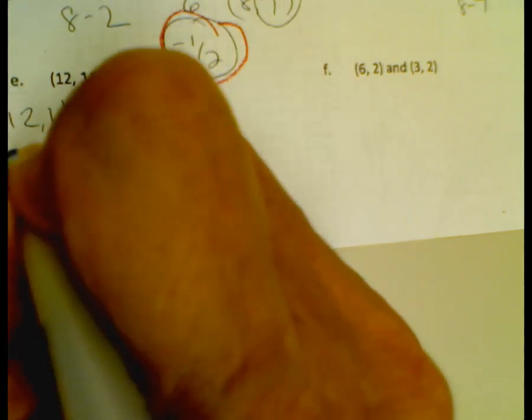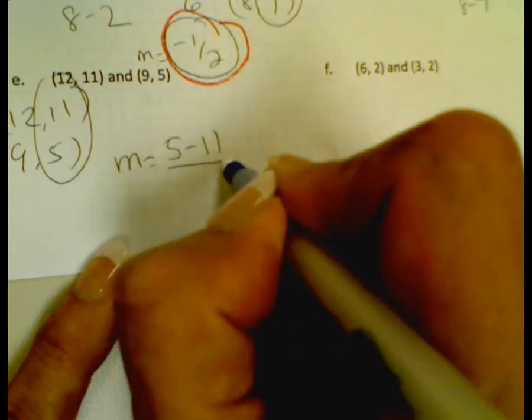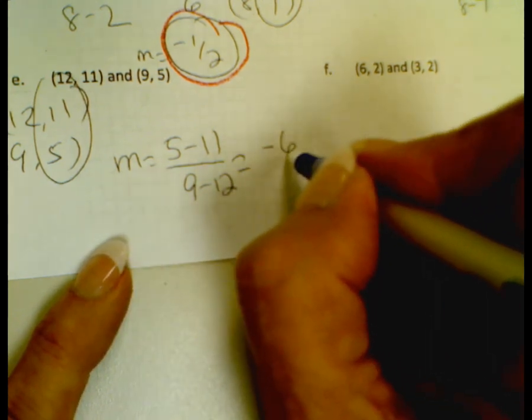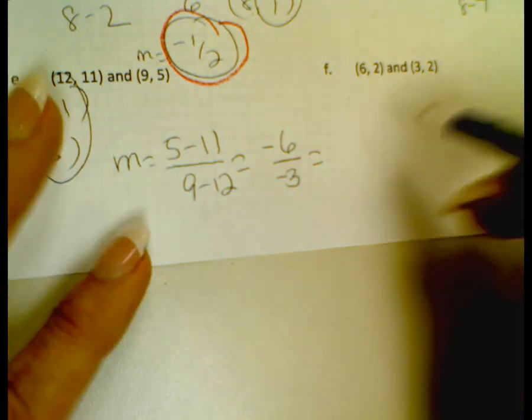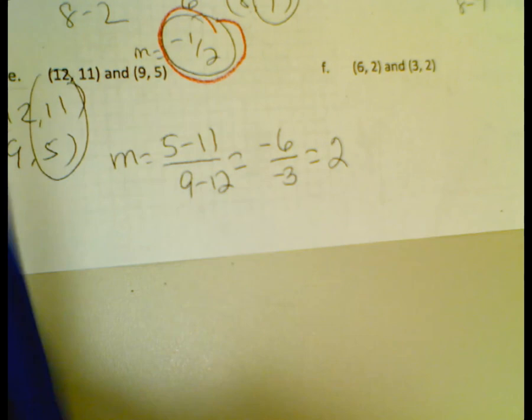On this one, let's write our ordered pairs underneath each other. These are your y's. So your m is 5 minus 11 over 9 minus 12, or -6 over -3. Now what is that? What is -6 divided by -3? Positive 2. And that's your slope.